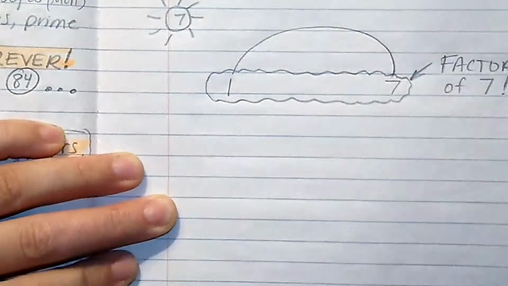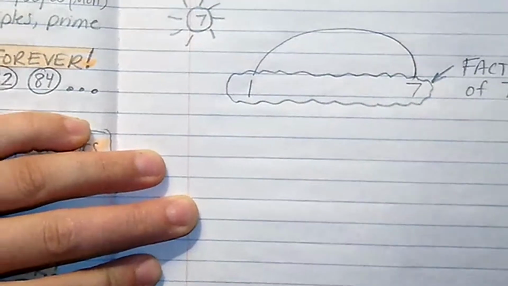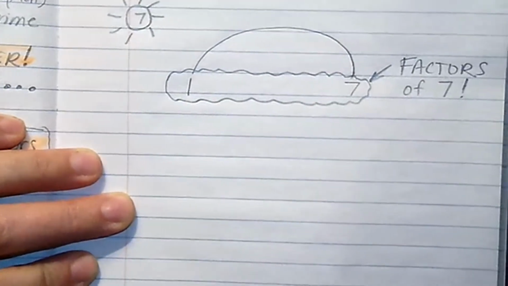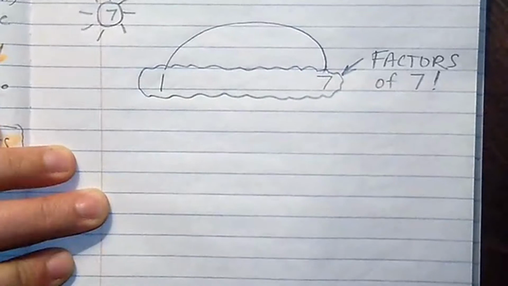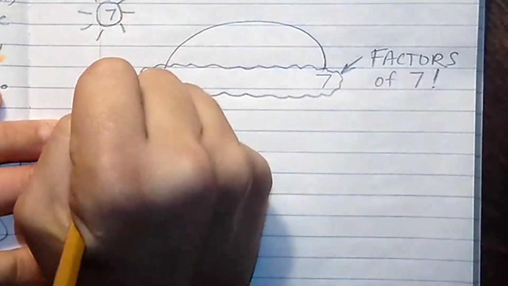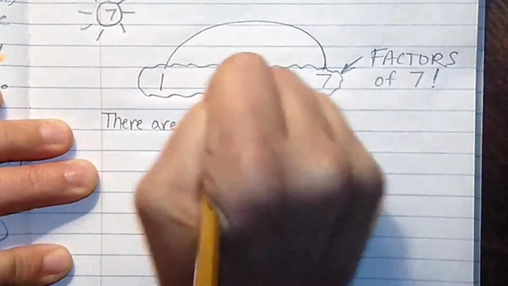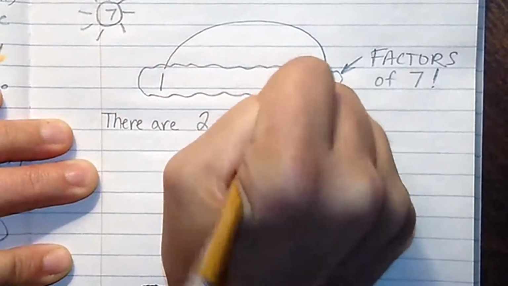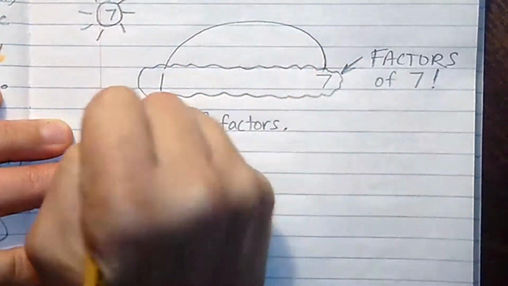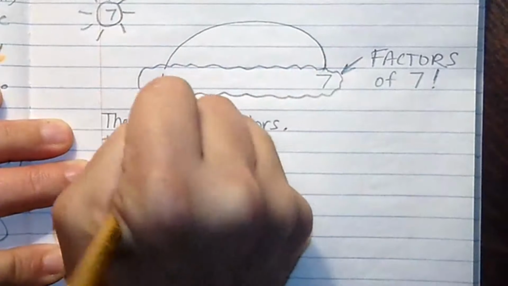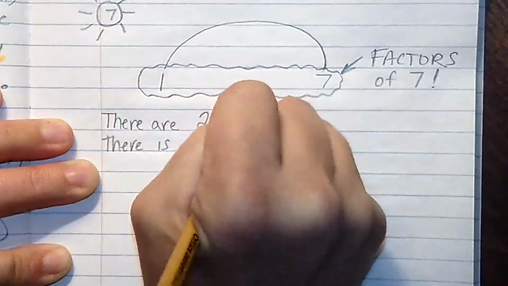These are the factors. There aren't very many, are there? Not at all. In fact, if I said how many factors are there? There are 2 factors. There is 1 factor pair.